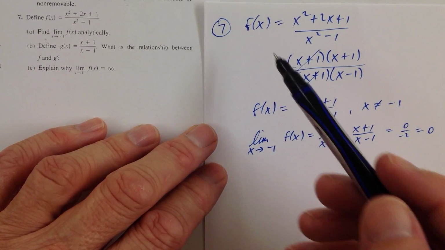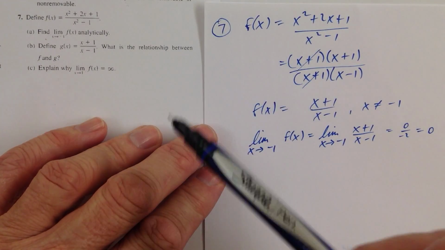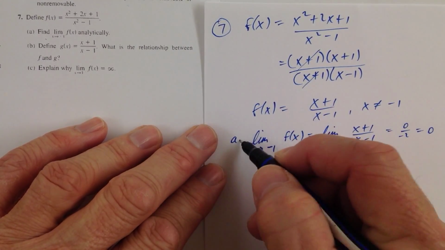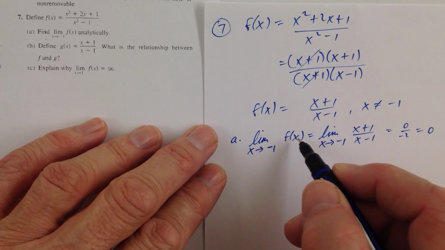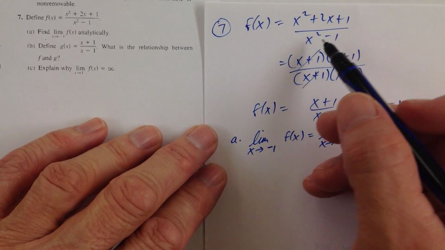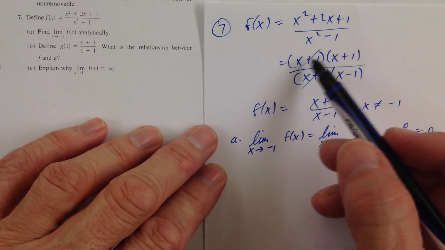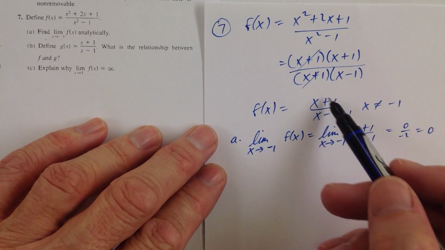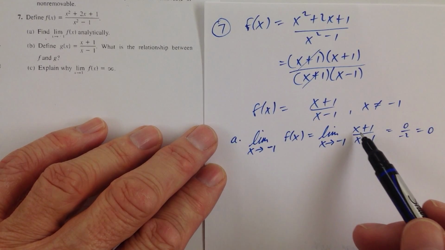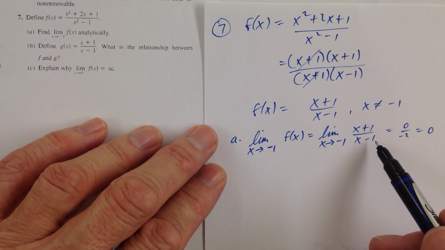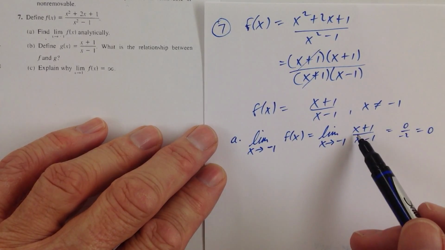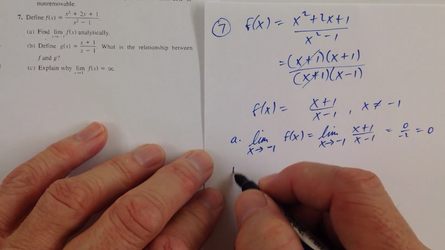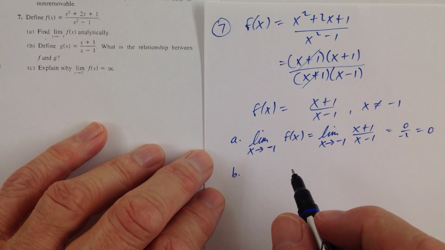For problem number 7, and by the way, this is x approaching -1. We're trying to find, for part A, the limit as x approaches -1 of f of x analytically. When I replace x with -1, we get 0 over 0, which means factoring, canceling, and we get a reduced version of that fraction, x plus 1 over x minus 1. When we replace x with -1, we get 0 over -2, so we just get 0. So there's our limit as x approaches -1.